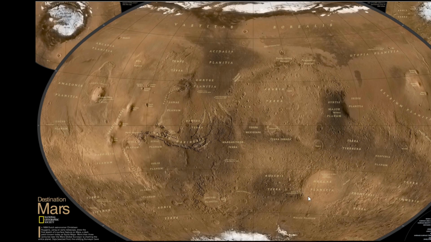This is a basin, but a very white one, a brighter area. And this is Terra Terrena right here, and then we have Hesperia over here. This is that dark area, that large band that we're seeing right now on Mars.